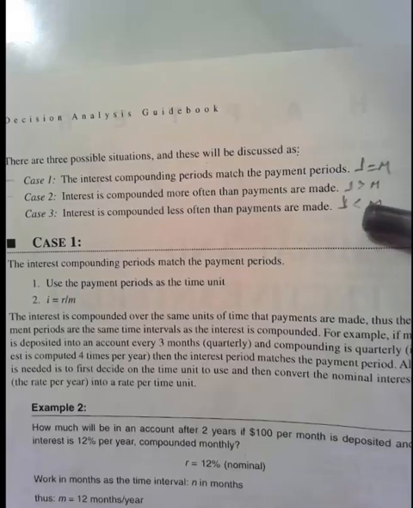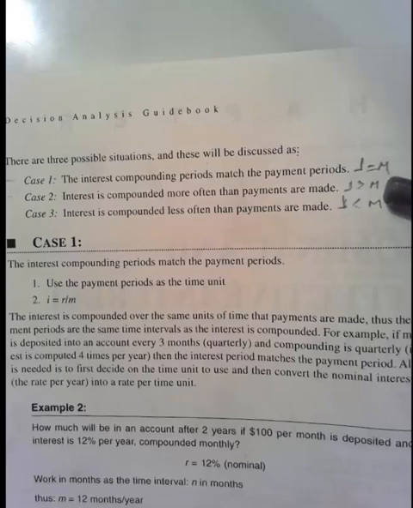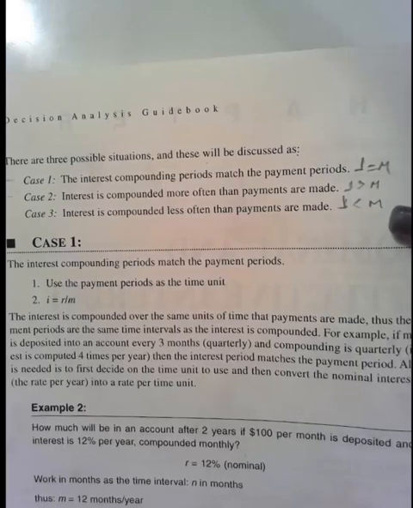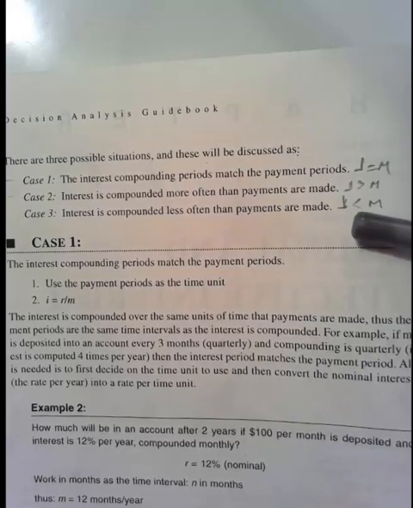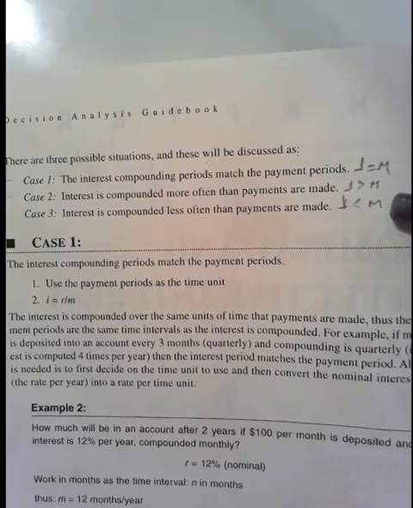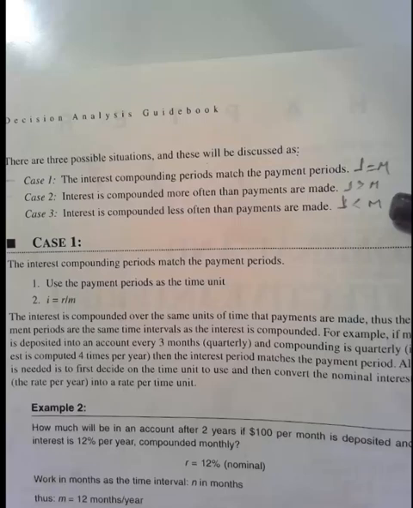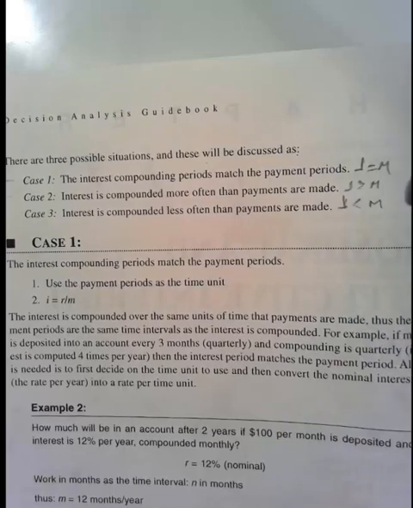We are saying that days happen more frequently than months. And lastly, the third case is when the opposite relationship is true, when interest compounding occurs less frequently than cash flows are made. The most common case is case 2.